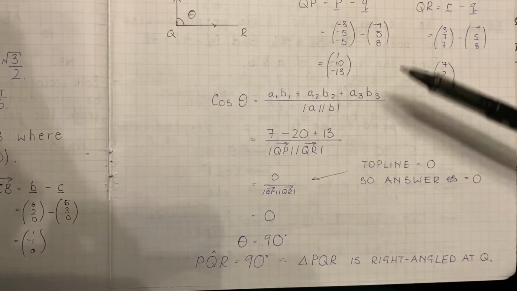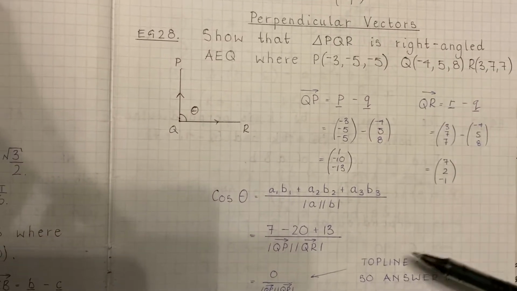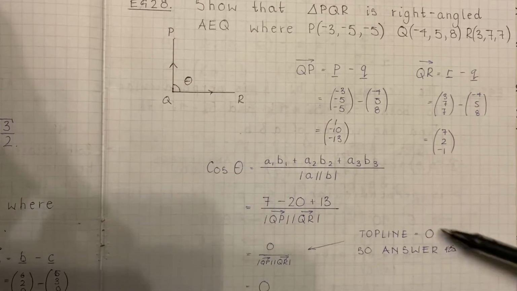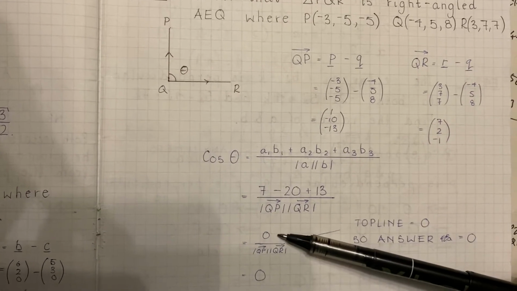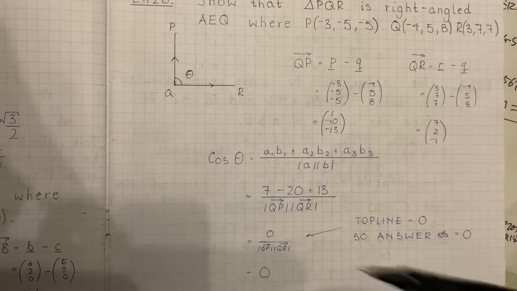All we need to prove when we're looking at proving right angled or perpendicular vectors is A dot B, i.e. the top line here, equals 0. So A dot B equals 0, which means cos theta is 0, which means theta is 90, so they're perpendicular.